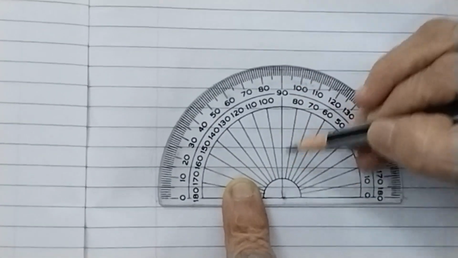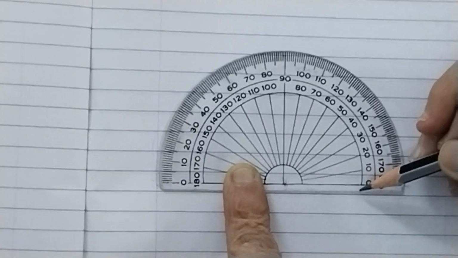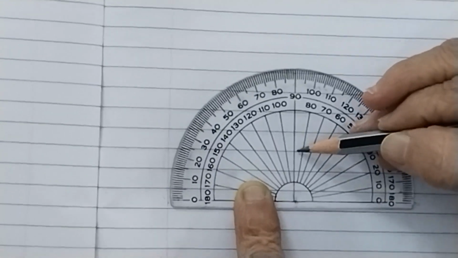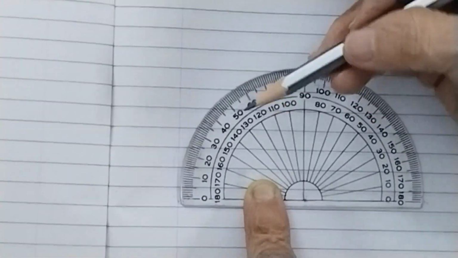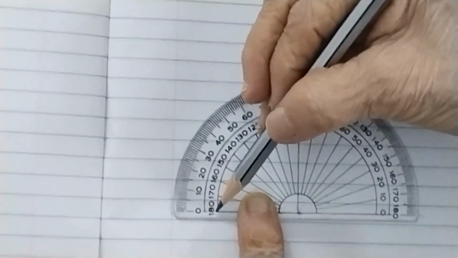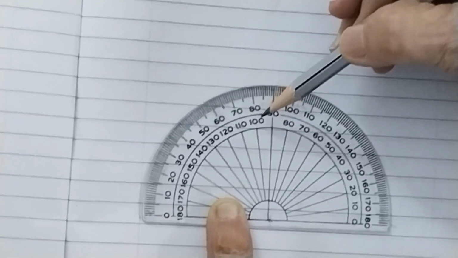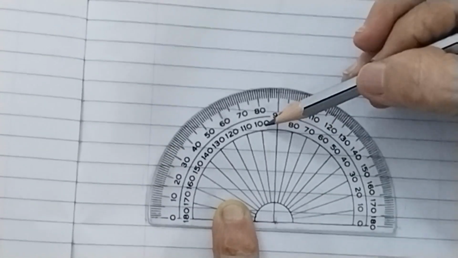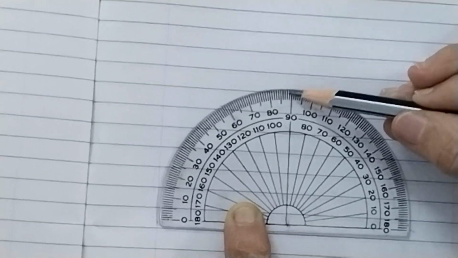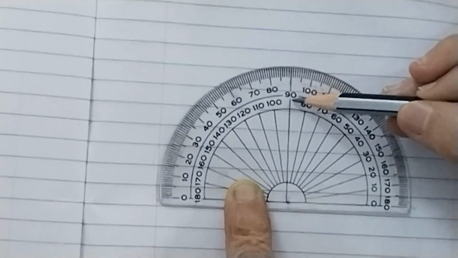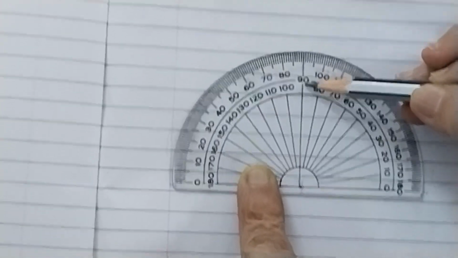That means this line represents that angle when counted from here to here is 90 degrees, and if the angle is counted from this 0 to this, then also it is a 90 degree angle. And hence on one line right at the top, we will find only one number written, that is 90 degrees.